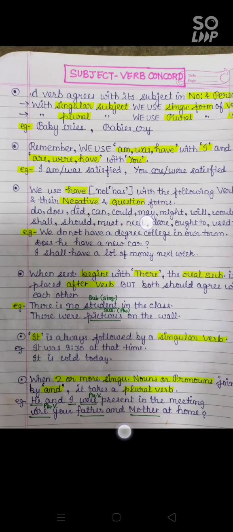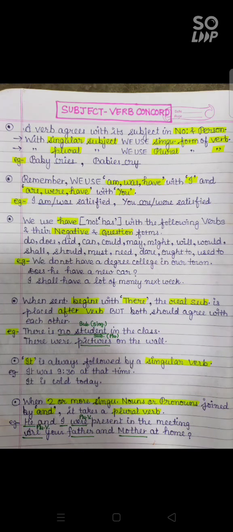Moving towards the next point. My next point is, when a sentence begins with there, the real subject is placed after the verb. So in that case, we need to identify the real subject, and then write down the exact verb for it. Now let me read out a sentence. If I say, there dash no student in the class. Now because no student is the singular form of subject, the verb that we will use should also be singular, and hence we have, there is no student in the class.